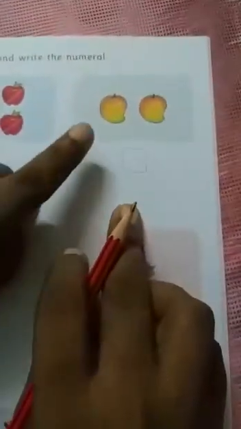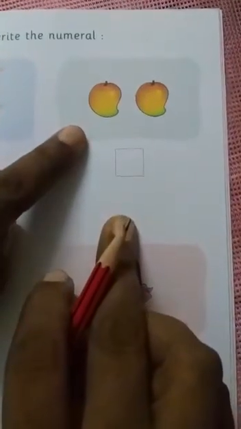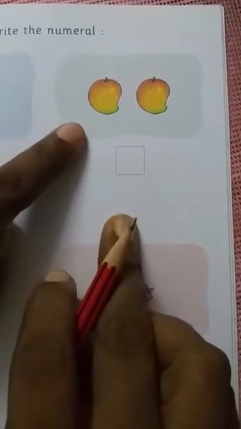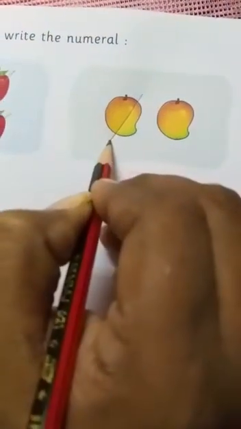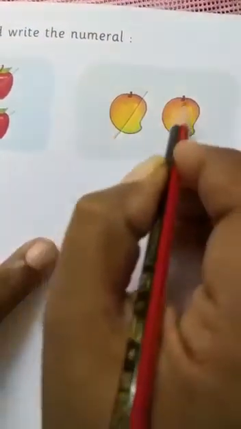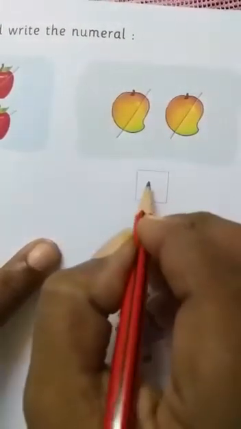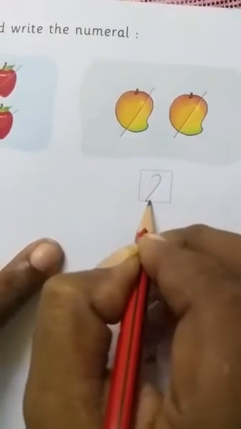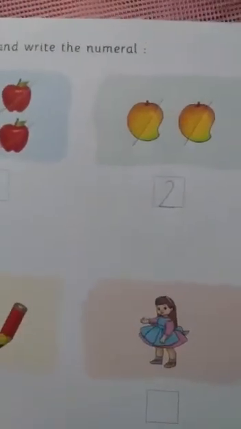Okay, now our next picture, we have mangoes. Okay, how are we going to count now? We'll make a stroke and then we'll begin counting. So strike the first one, right. Say number 1, 2. So I have 2 mangoes. So I'll write number 2 in my box. Okay.